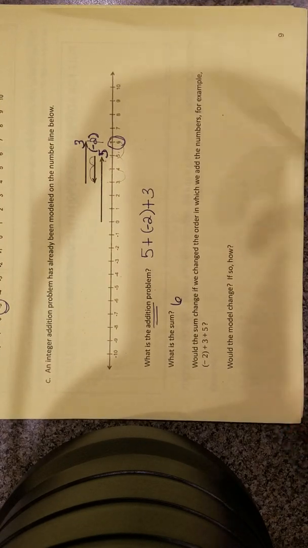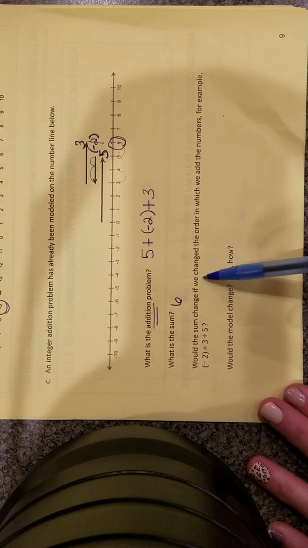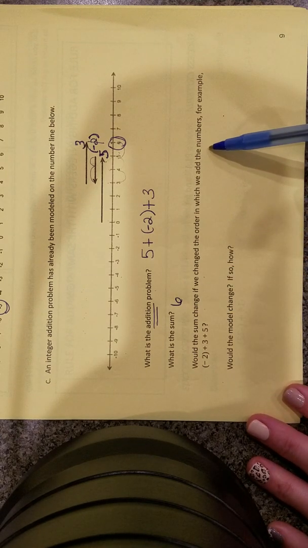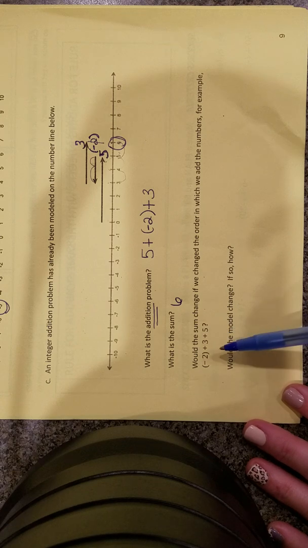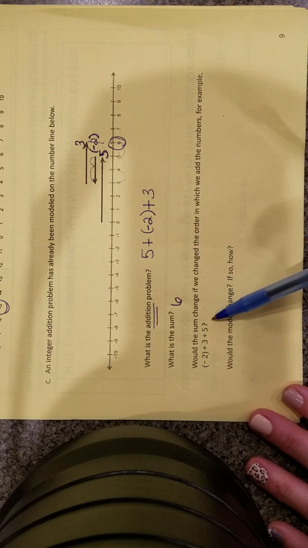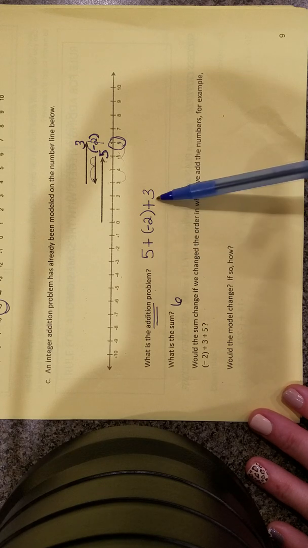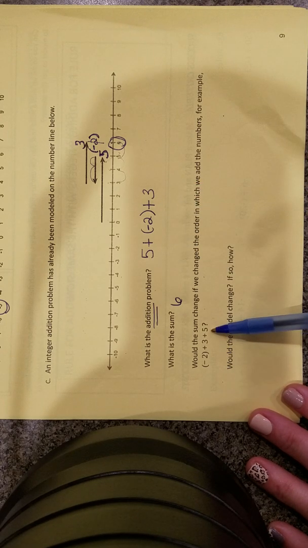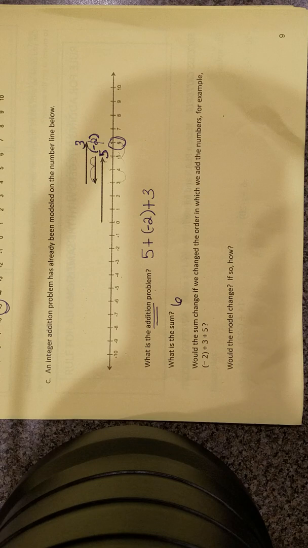This next question says, would the sum change if we changed the order in which we add the numbers? So I want you to pause this and think about this for a second. Would we get the same answer if I did it in this order as I did this order? So go ahead and pause it and work that out.